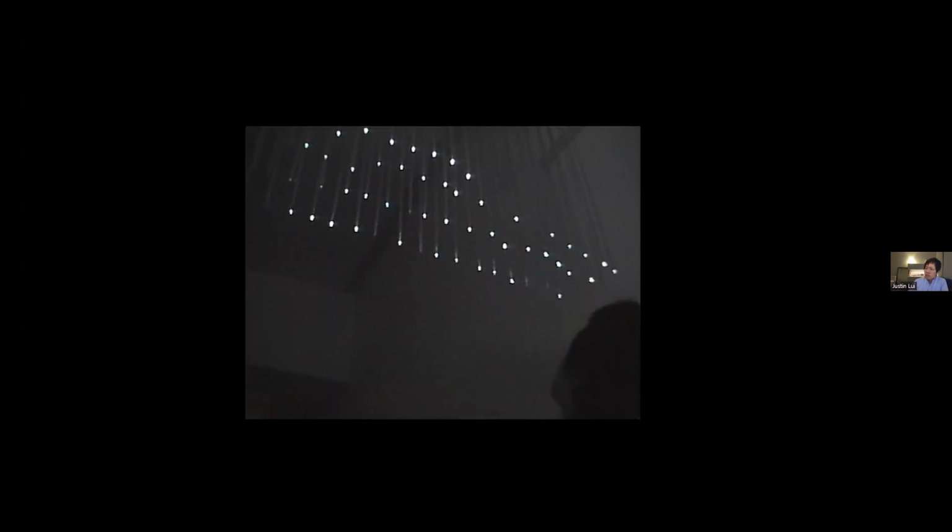And unlike the fibers that I eventually went with, these were individually wired LEDs. And in terms of production, it just took too long. It would take too long for me to make a large enough scale version of this to fill up a room. So I moved off of the LEDs and went to the fiber optics.